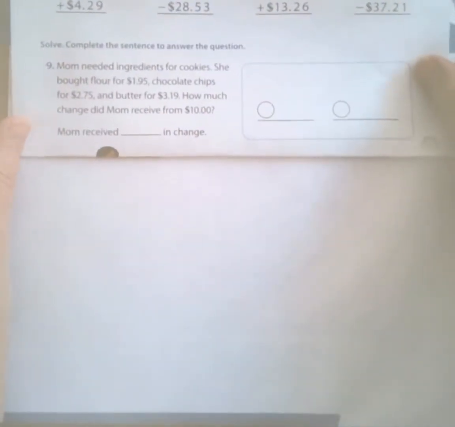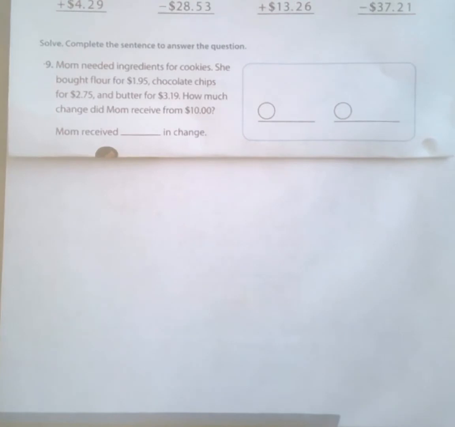All right, Mom needed ingredients for cookies. Maybe you're so lucky and you are getting some cookies at your house. She bought flour for $1.95, chocolate chips for $2.75, and butter for $3.19. How much change did Mom receive from $10? So the first thing, we have a couple things we need to do for this problem. The first one is I need to figure out how much did she need to pay? What was her total price?